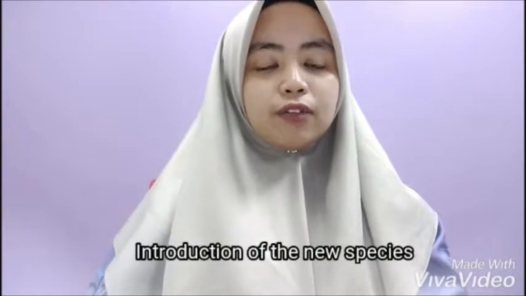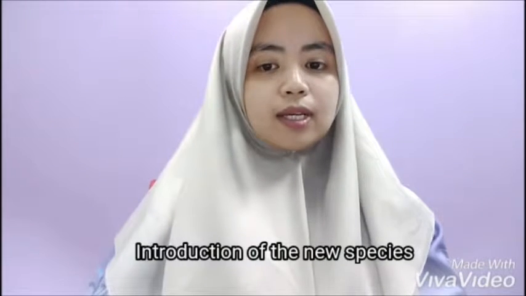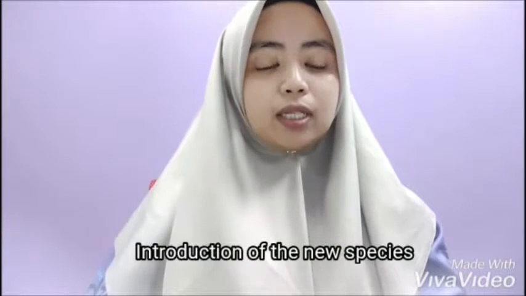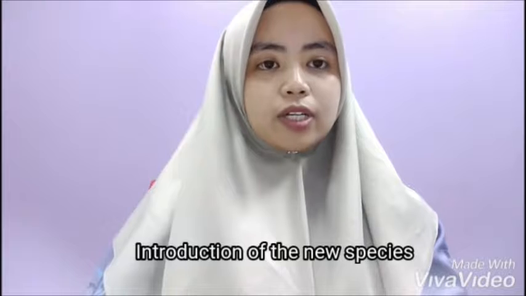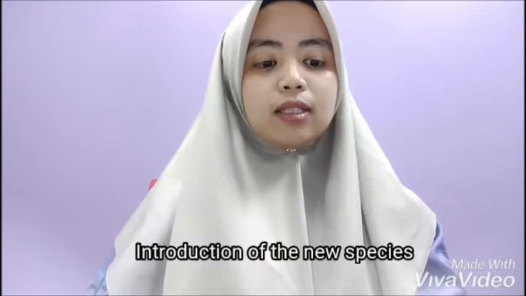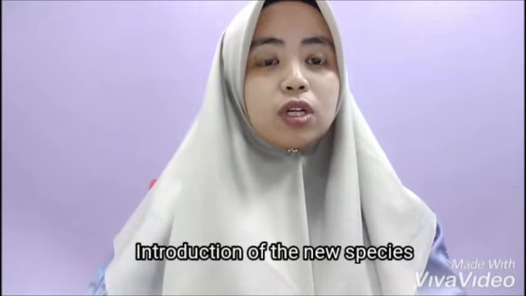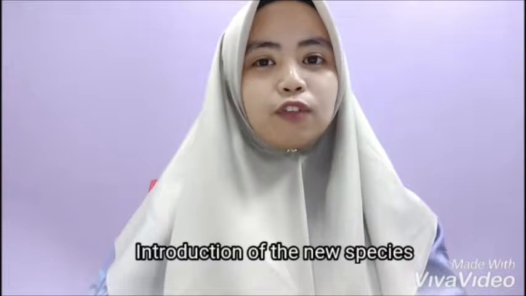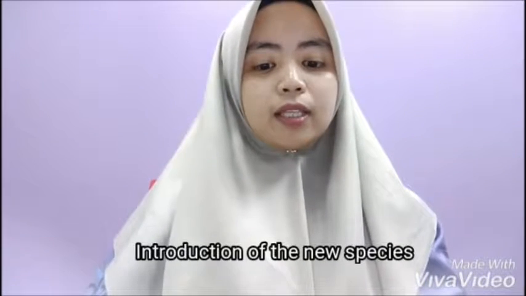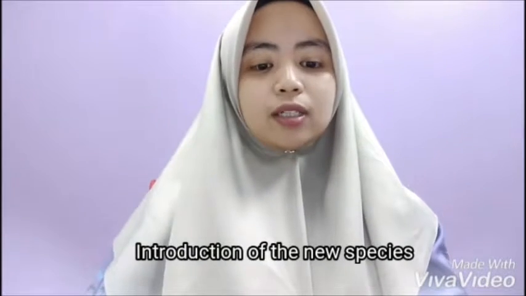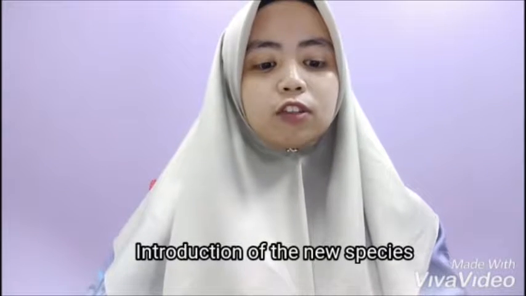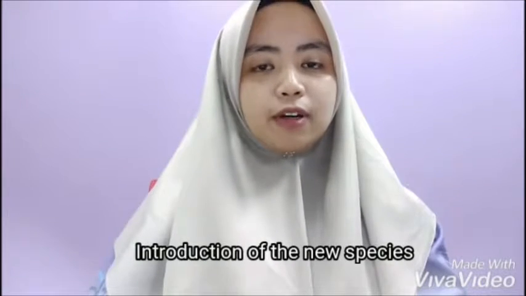Next, the introduction of new species. After the excessive flooding happens, soil erosion will increase, and that can lead to the introduction of new species of flora and fauna. It will threaten and have a bad impact on the estuarine ecosystem environment.